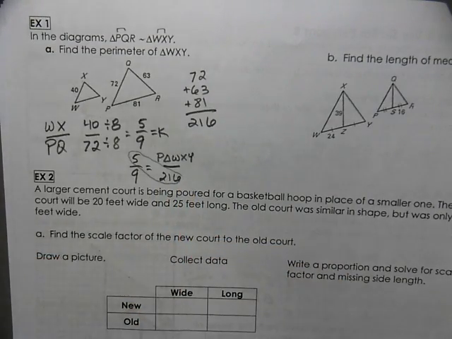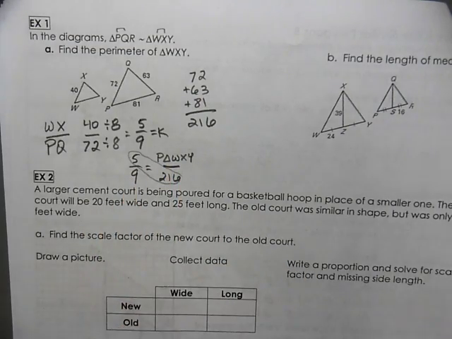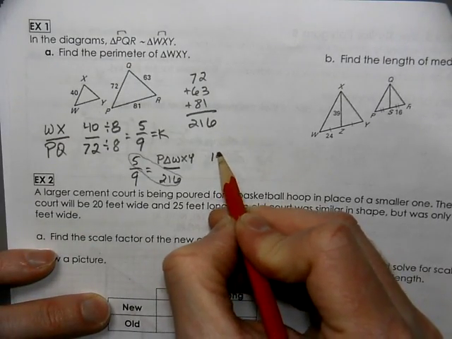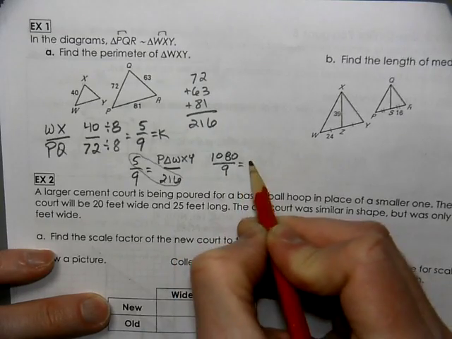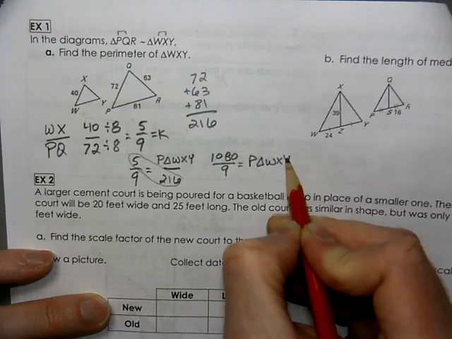In this case, I only have to cross multiply one direction. It doesn't really help me to bring the 9 over and then divide it away. So that's going to come out to be 1080 divided by 9 equals the perimeter of triangle WXY.